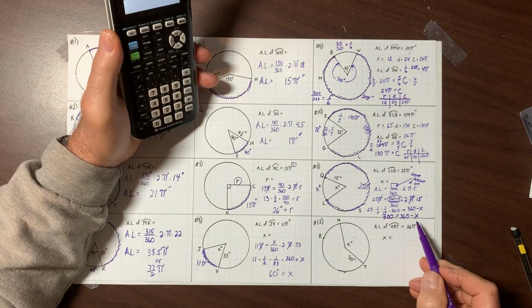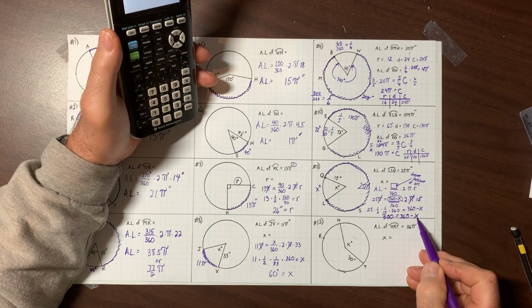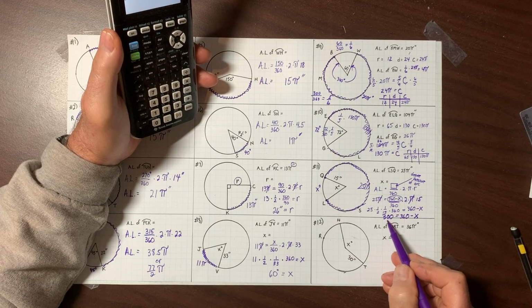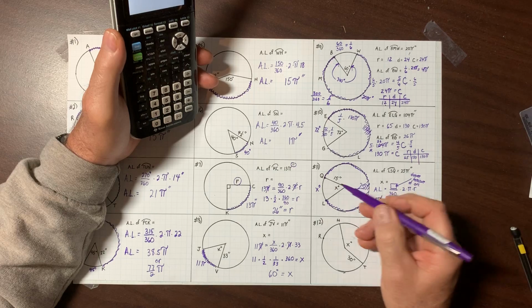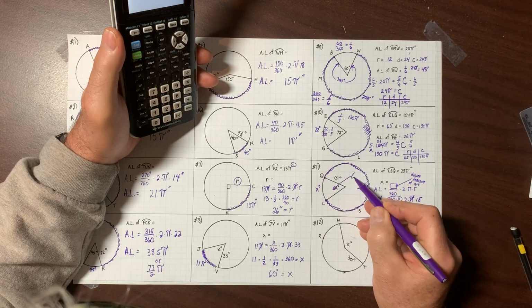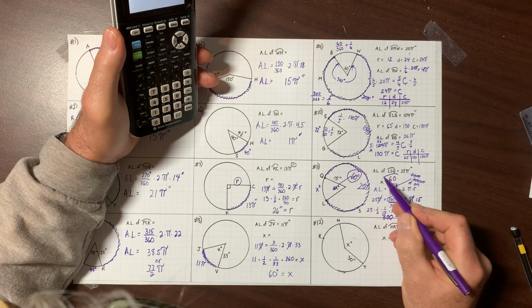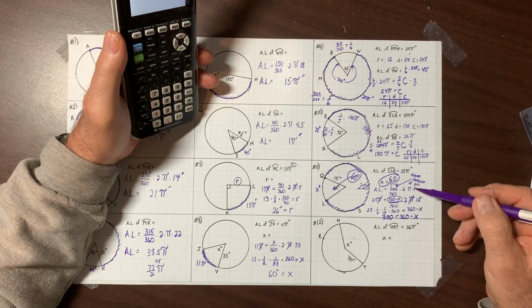Now at this point, let's just use some common sense. What would x have to be so that if you subtract it from 360, you get 300? It's obvious that it's going to be 60 degrees. That's our answer. X is 60. So let's rerun this problem very quickly.